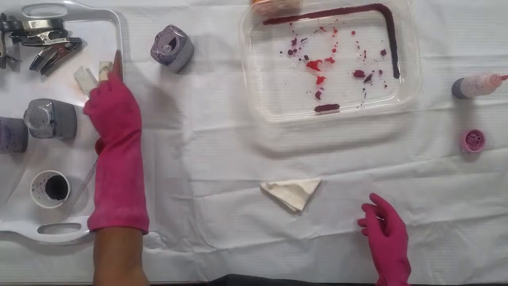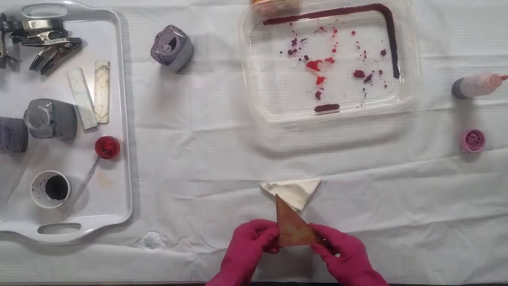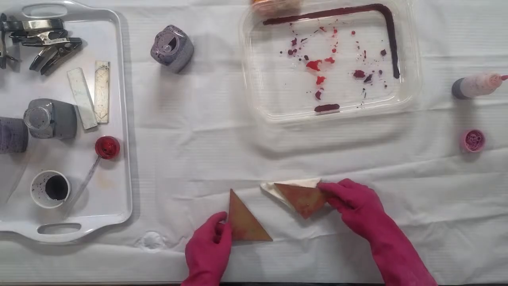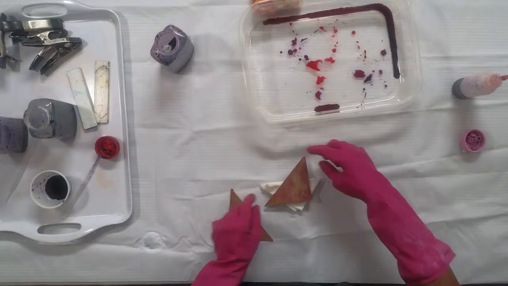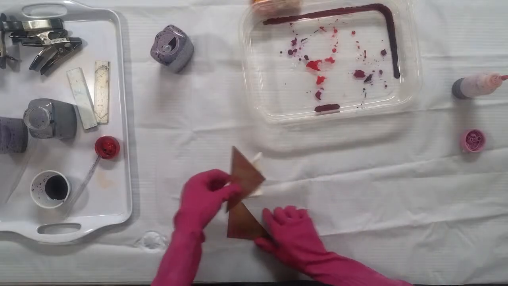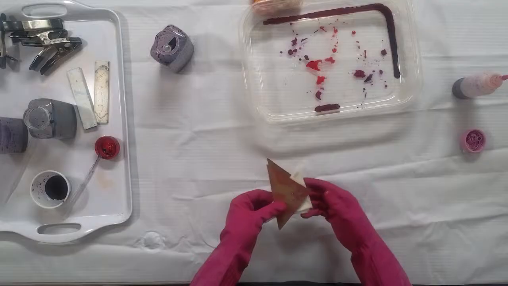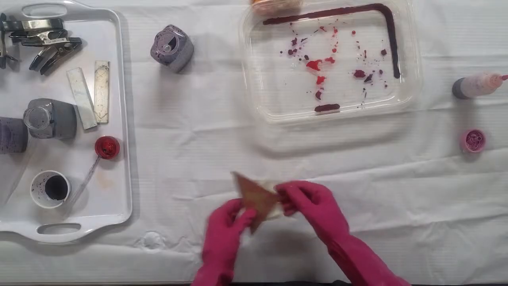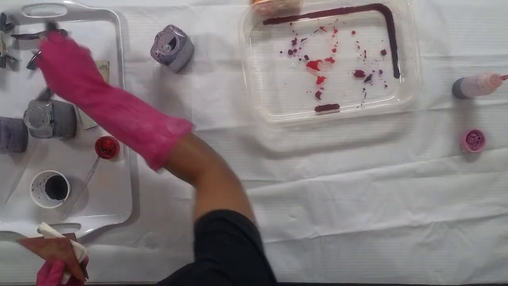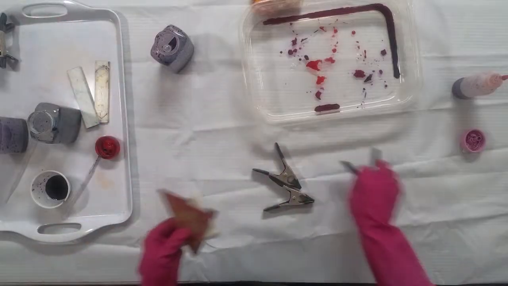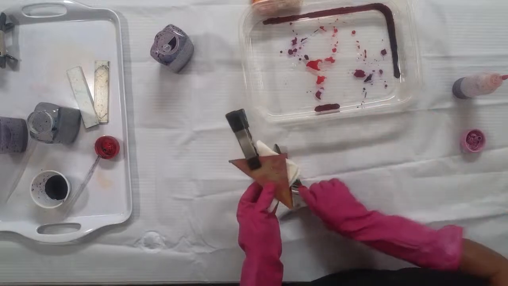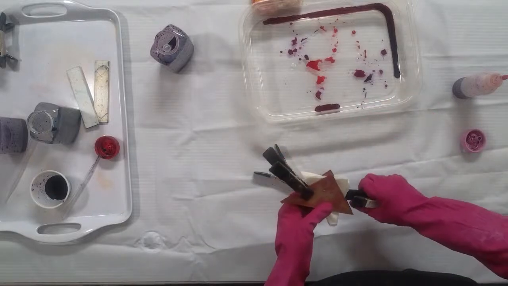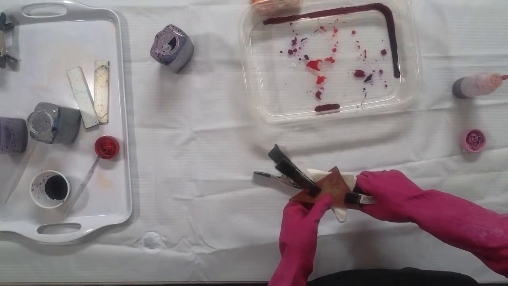And I'm going to use one of these small triangles and put it in an odd way. I like to experiment using the same pieces of resist shapes, but placing them in different positions. The patterns will be similar, but there will be some differences with them.